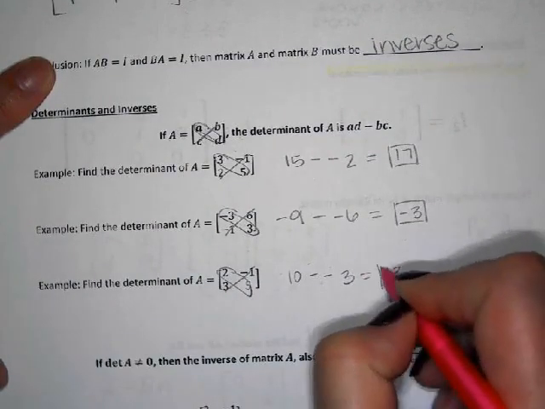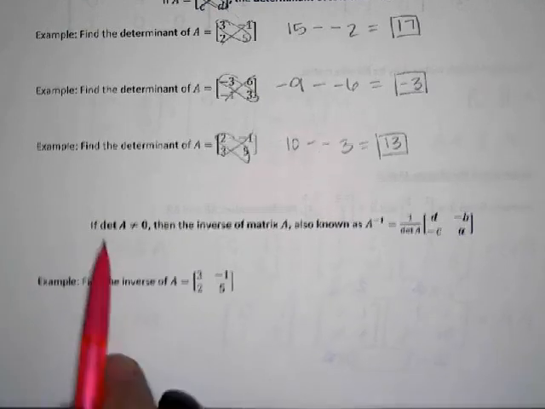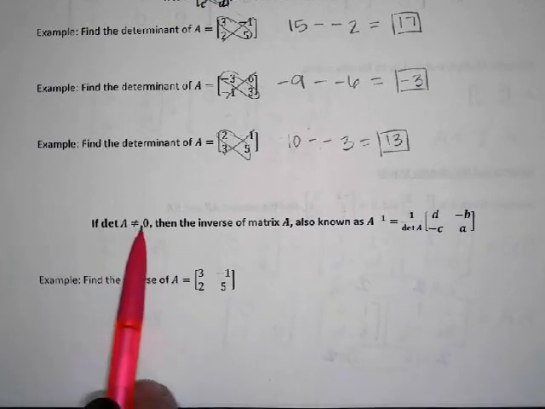Okay. The same thing is true with finding the inverse. It's not difficult to find, you just have to remember it. So if the determinant does not equal 0, then the inverse of matrix A, known as A inverse, you've seen this notation before.